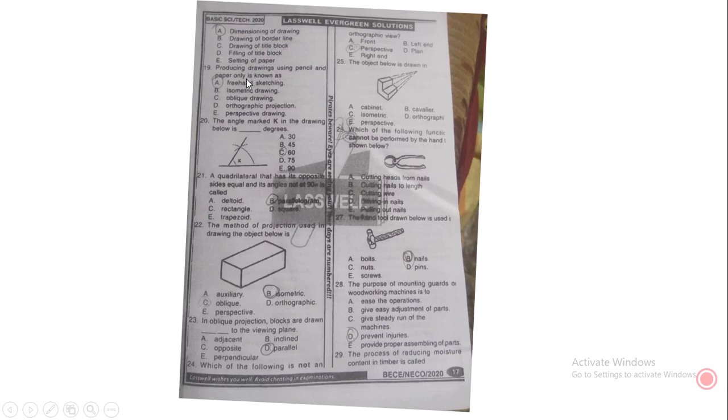So 19, producing drawings using pencils and paper only is known as freehand drawing. So using a paper and a pencil to come up with a sketch, like most of you did in class when we were trying to come up with an idea for a product, is freehand sketching. Freehand sketching just requires using a pencil and a piece of paper.